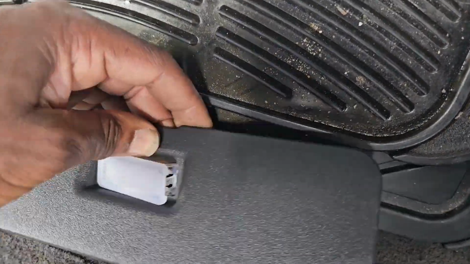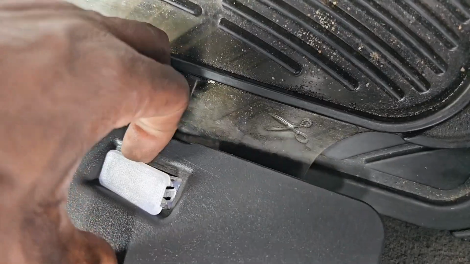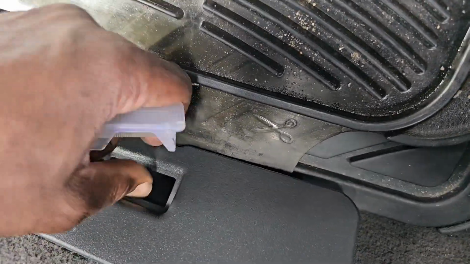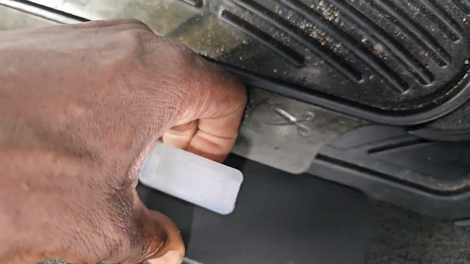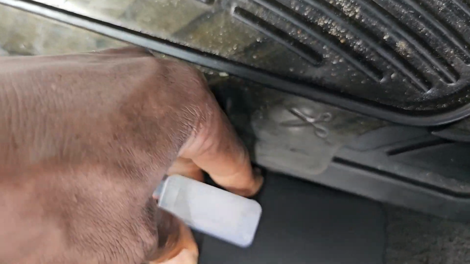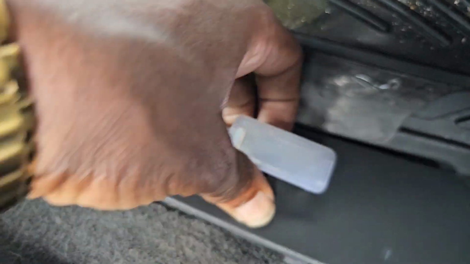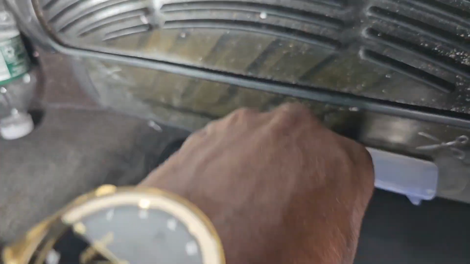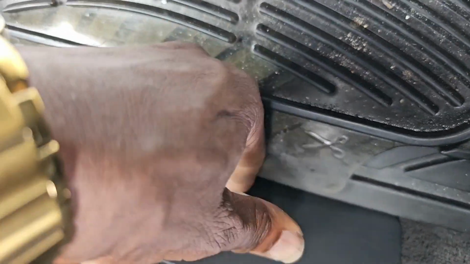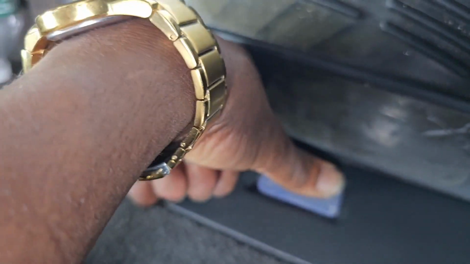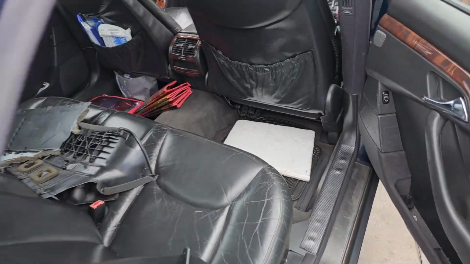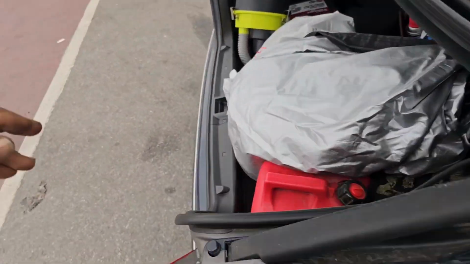And to put it in, put inside first. Be sure inside, go inside first. And then you put this one same way. Okay, that's 3 places, and we're good to go.